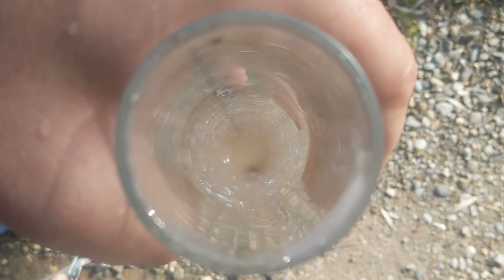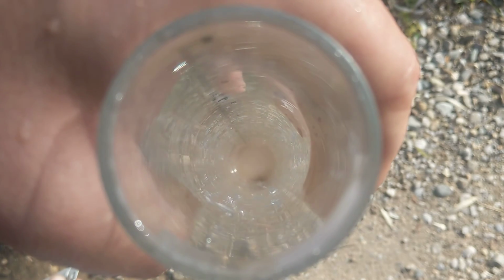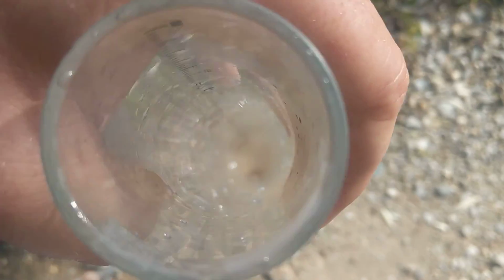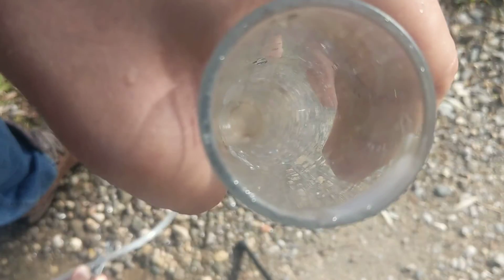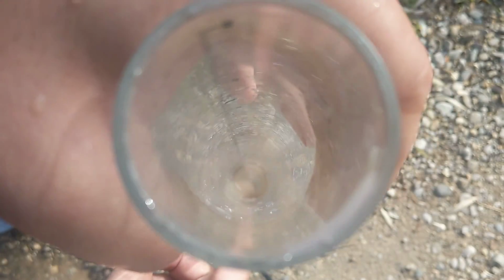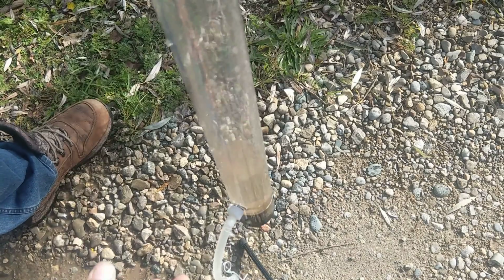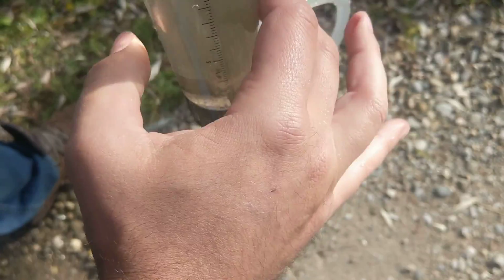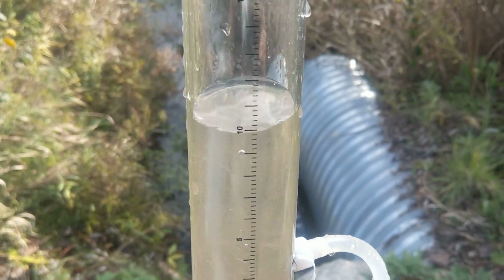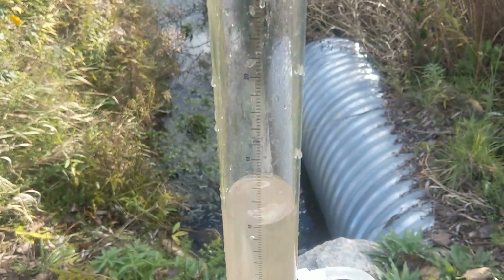And it's taken a while here. Oh, there it is. You can see the pattern starting to be visible, and we'll read it over here. The value, we are at 10 centimeters, which is not so good.